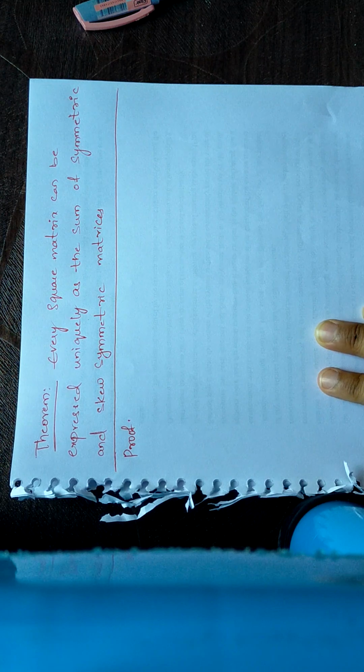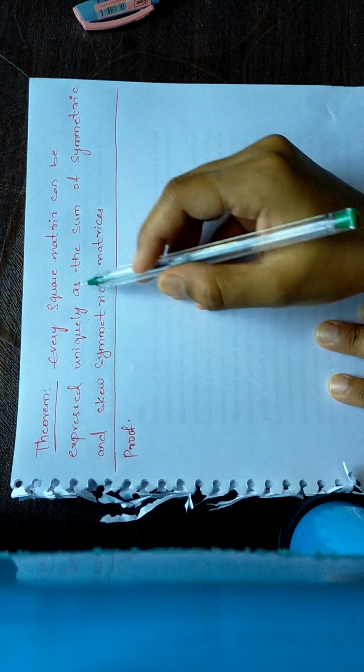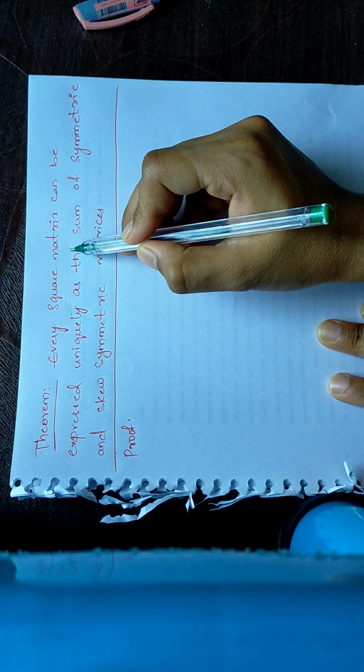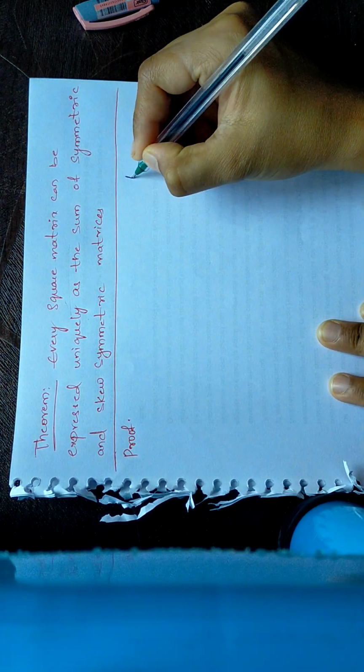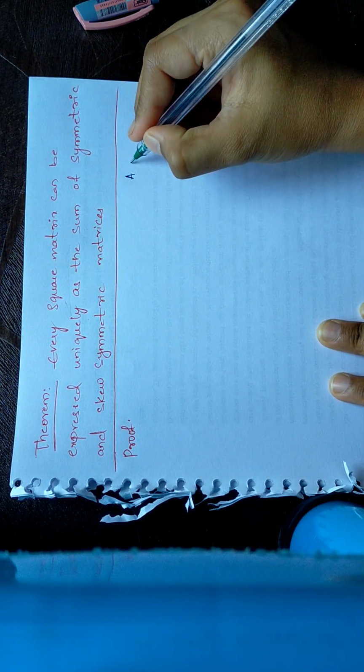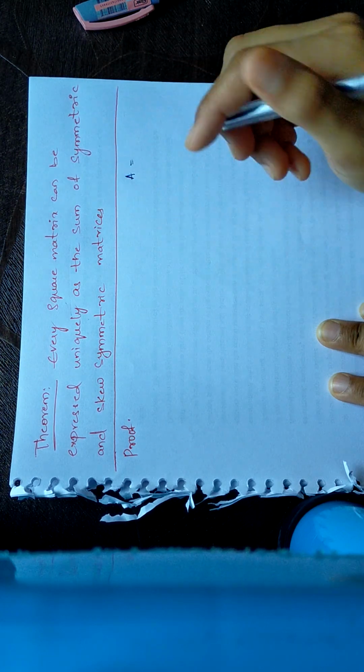That is the first statement. We can express a matrix in the form of a sum of two matrices. That means you can express the matrix A as a sum of two matrices.